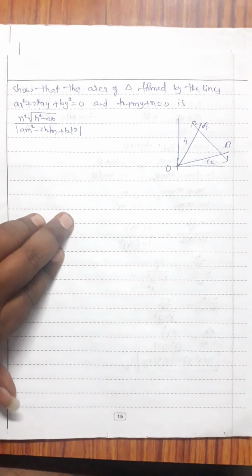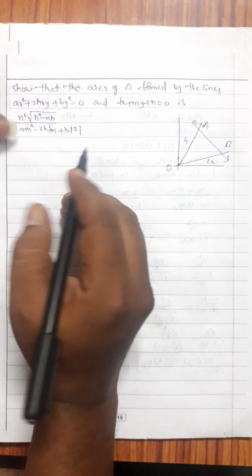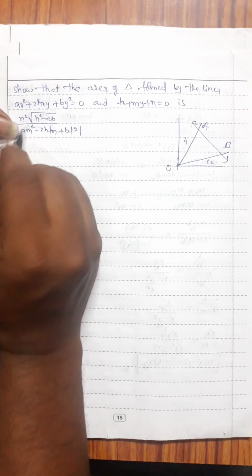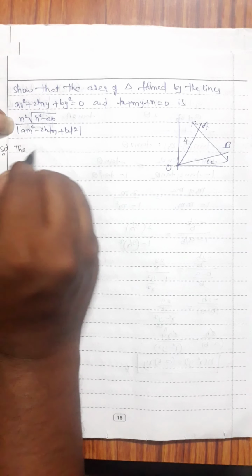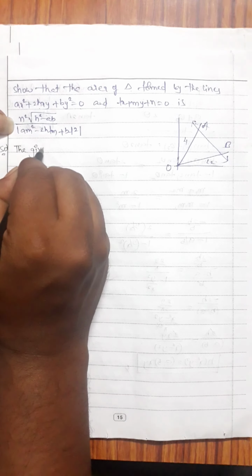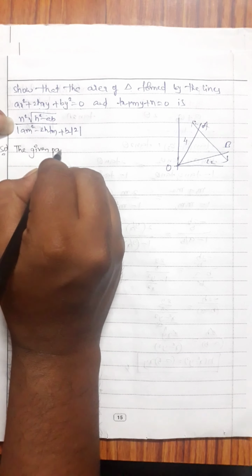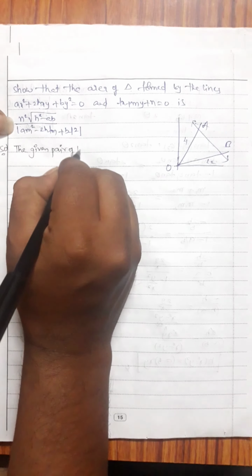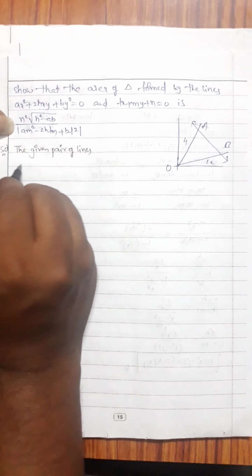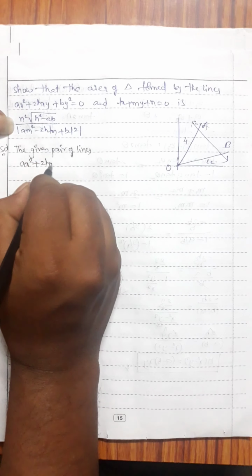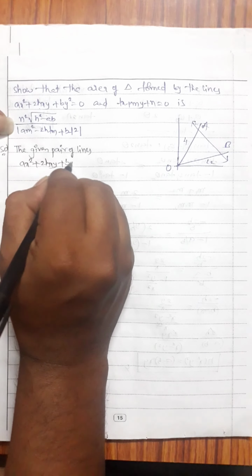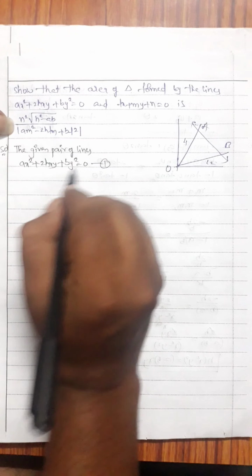So therefore, for that, the given pair of lines, ax square plus 2hxy plus by square is equal to 0, we take as equation 1.